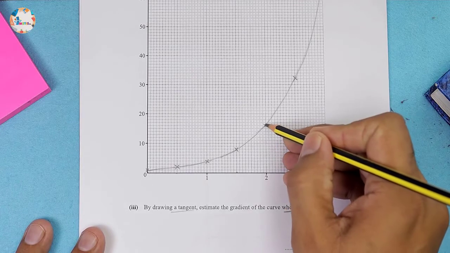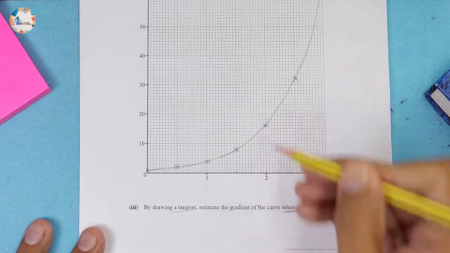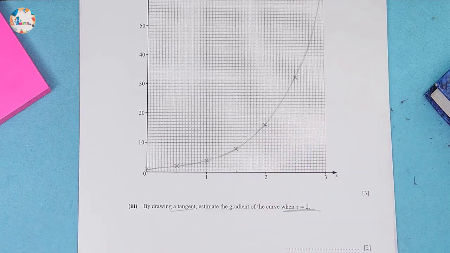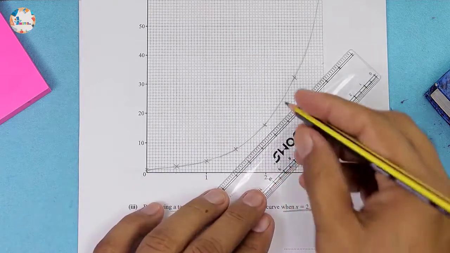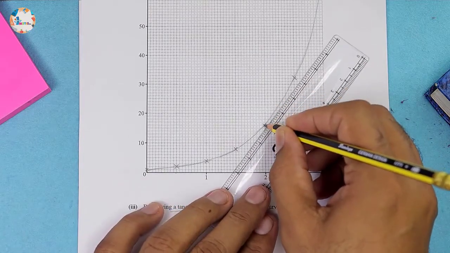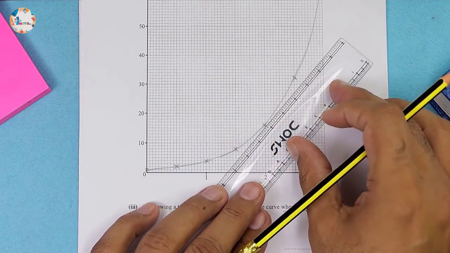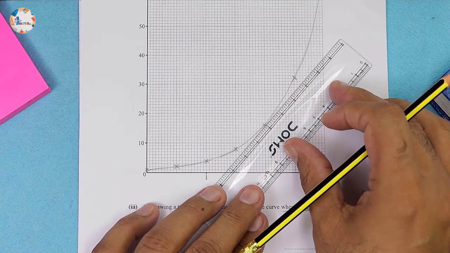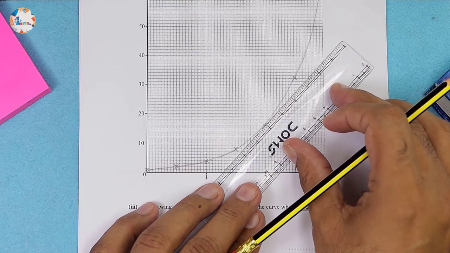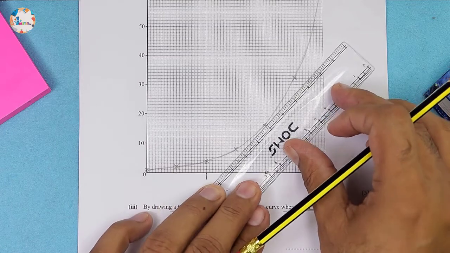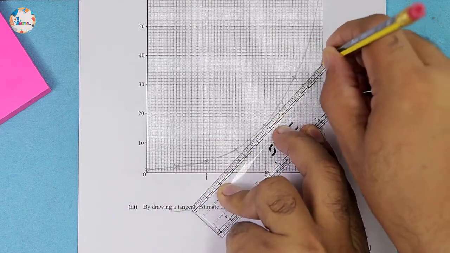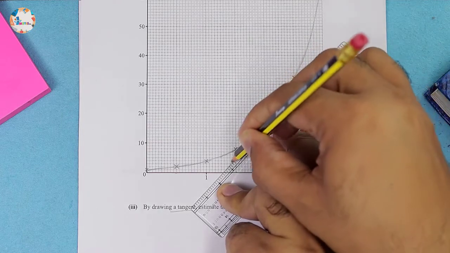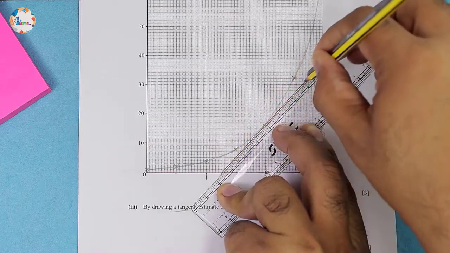So x is equal to 2 is this point where we have to draw the tangent. We will draw a triangle. So we will draw a straight line at this point, which should touch the curve at only a single point.